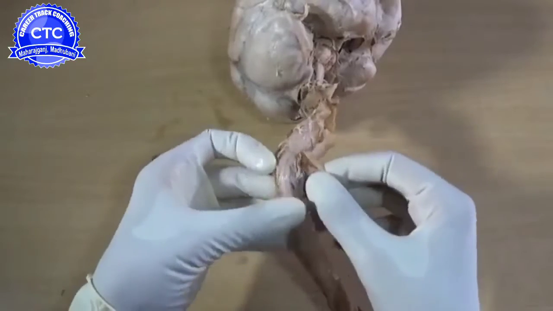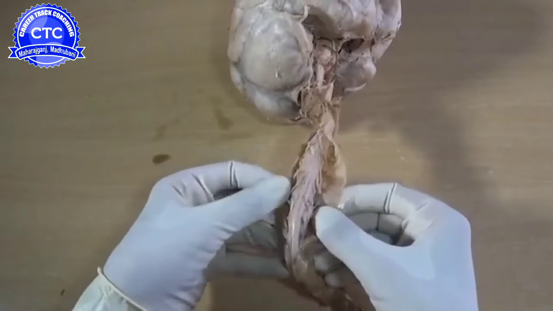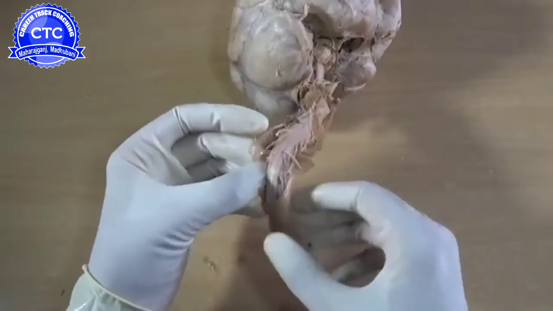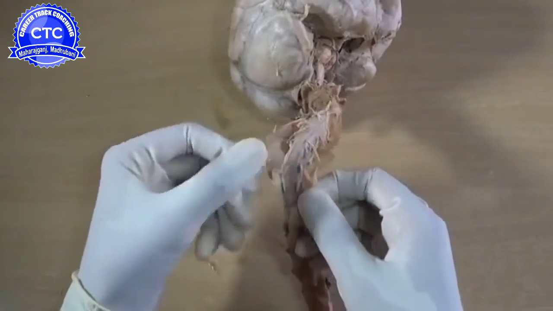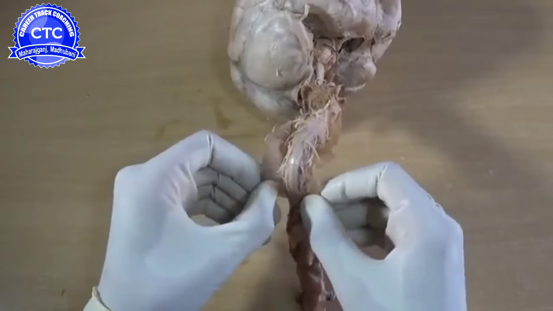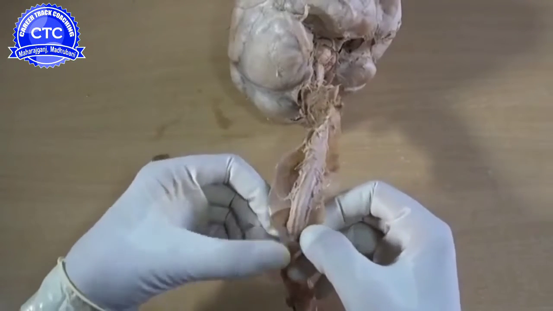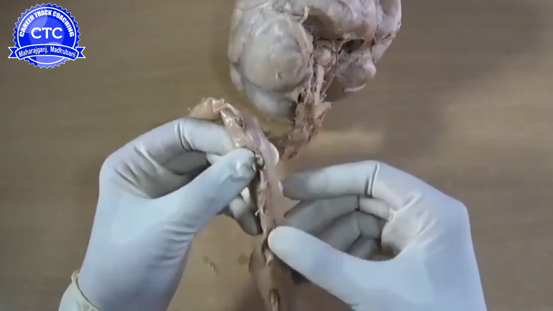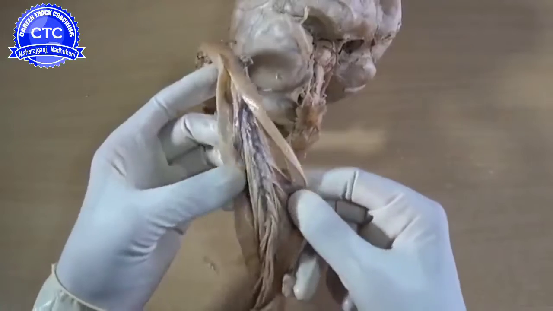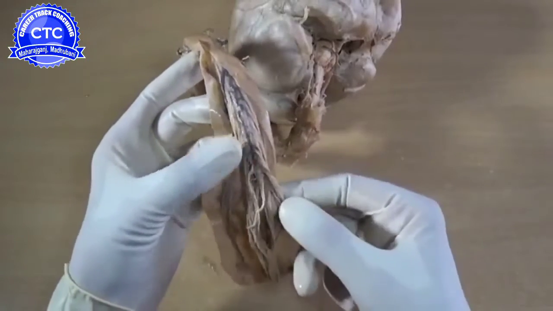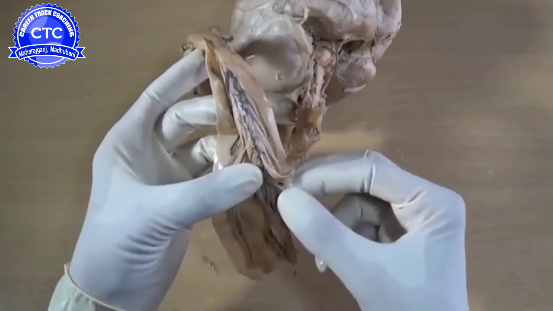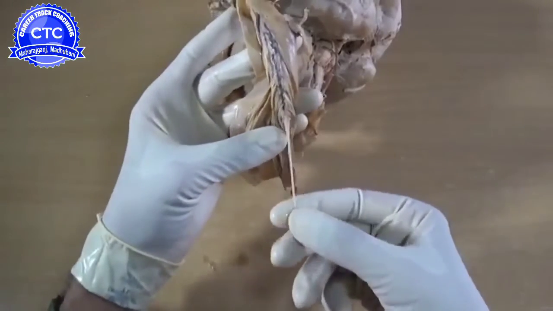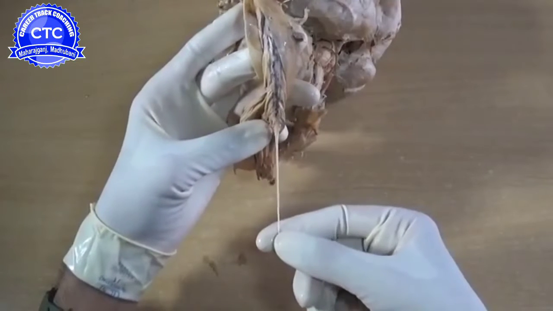This is also providing a medium for the blood vessels to reach the spinal cord, and for giving support to the spinal cord it modifies to form 4 different parts. These are termed as the filum terminale that we have discussed. It is a thread-like filamentous structure, non-nervous tissue, and this is filum terminale.